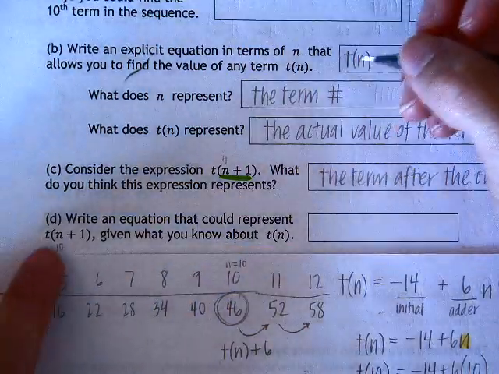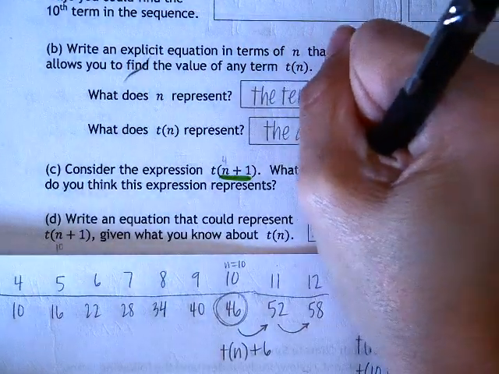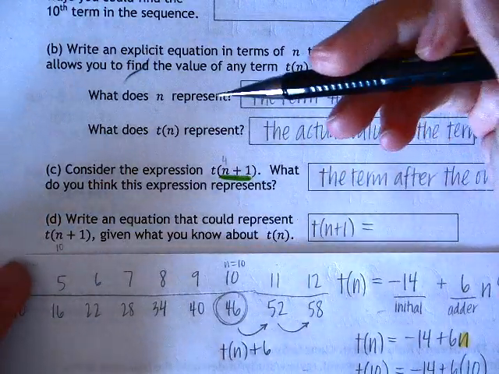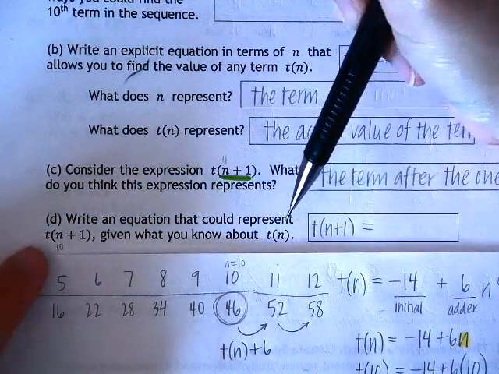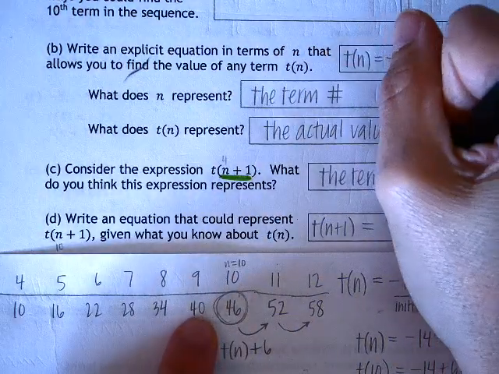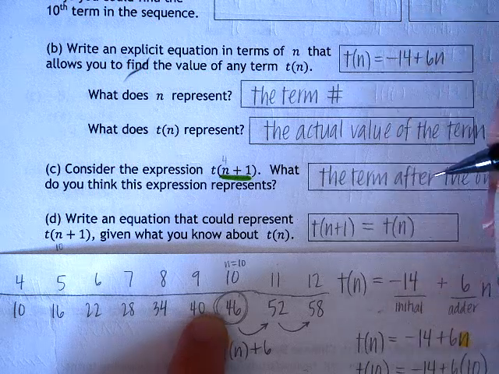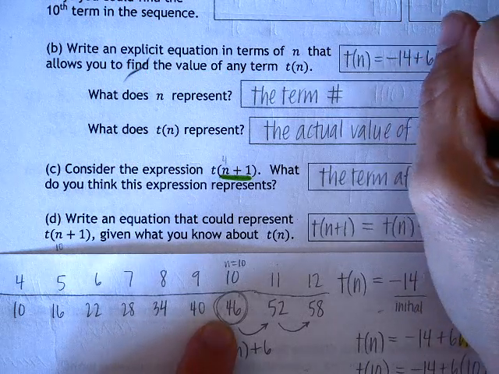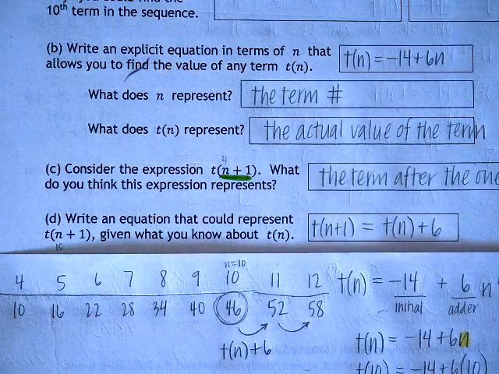So what they're actually looking for here is t of n plus 1 equals. It said write an equation that could represent t of n plus 1, so we write t of n plus 1 equals t of n, which is what we already had in theory, whatever was in that bottom space, plus 6 more, because that's what the pattern is going to be.